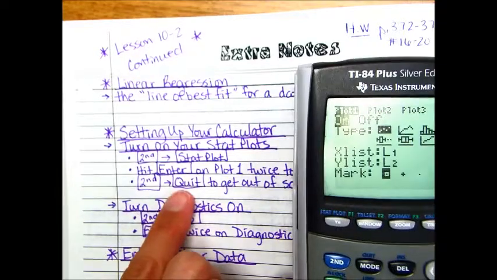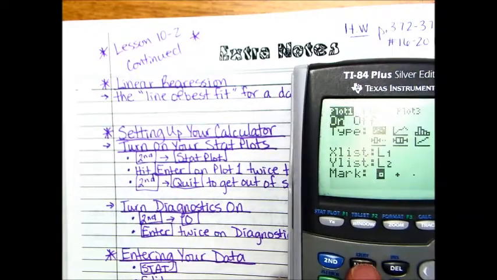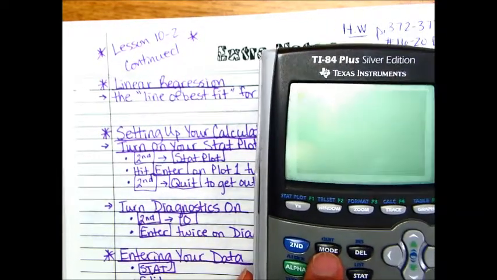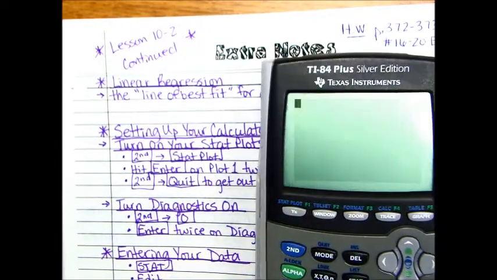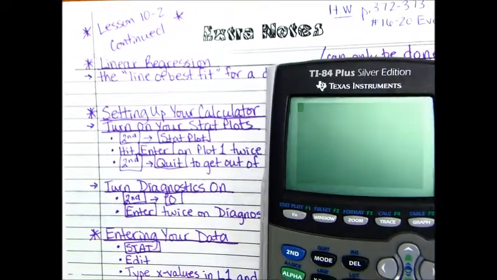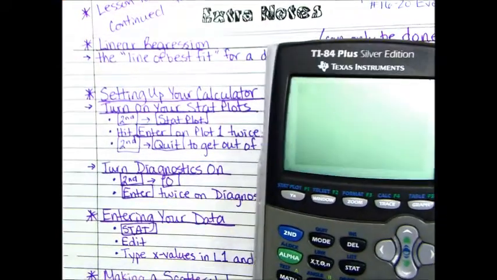And now to get out of this screen, you just do second quit. Quit is right next to second. Okay, so your stat plots are now on. Help people out around you if they need it. Pause if necessary. Make sure everybody's got stat plots on.